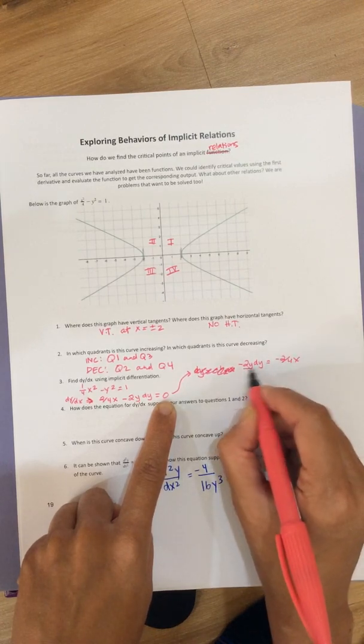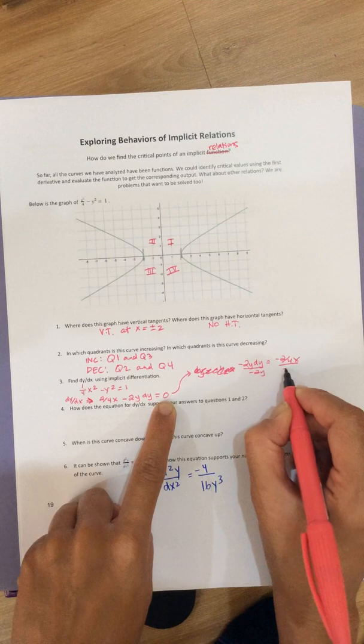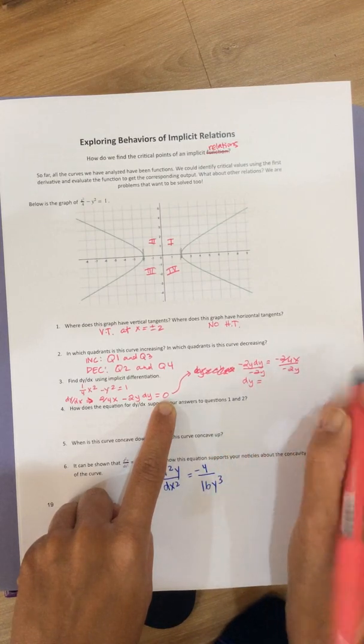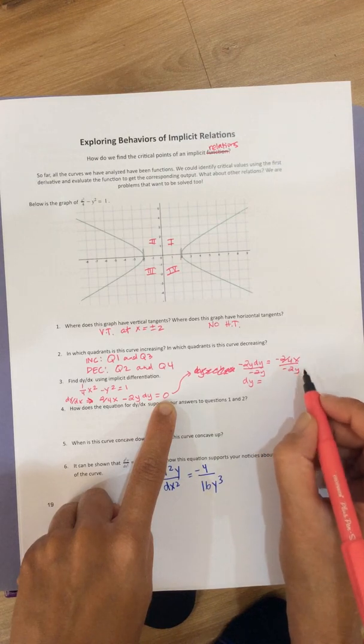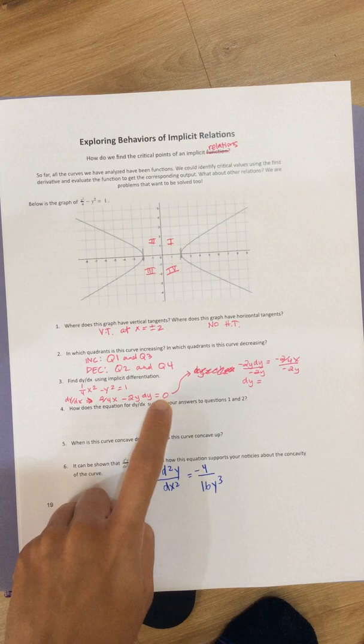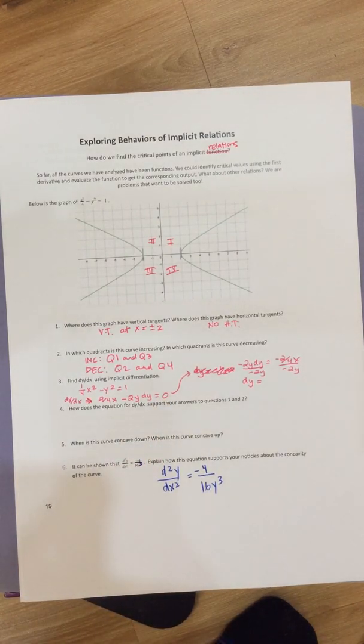Now I can divide by -2y on both sides, and what do I end up with? dy/dx equals -2/4 divided by -2. So that's 0.5 divided by 2, which is 1/4.